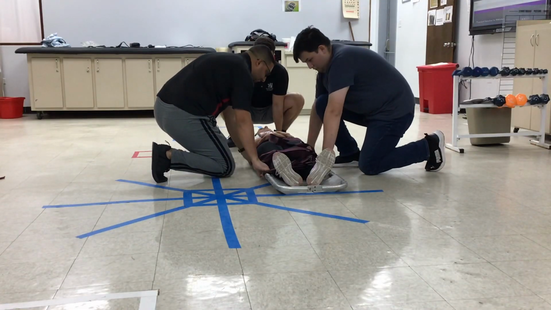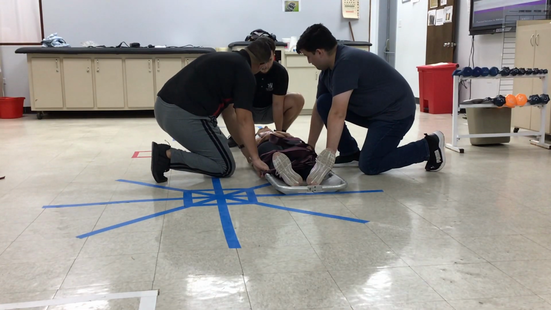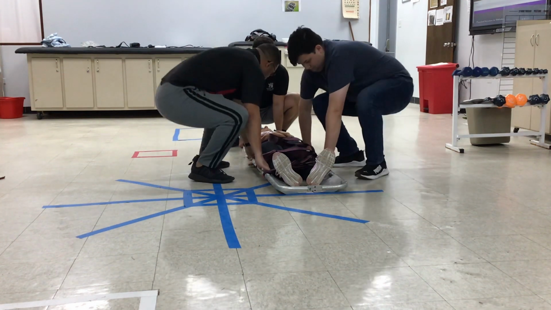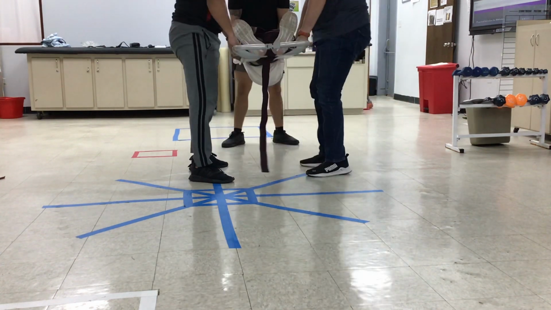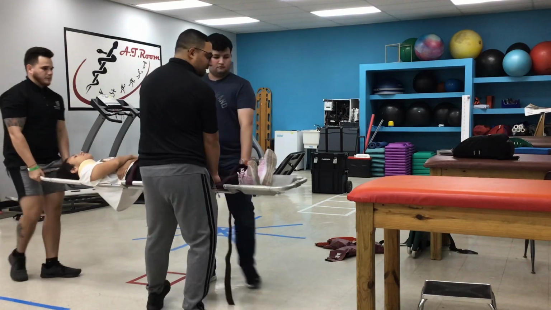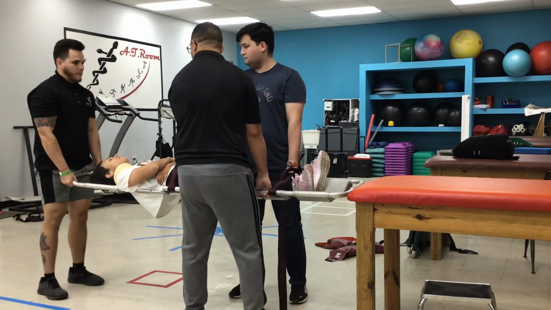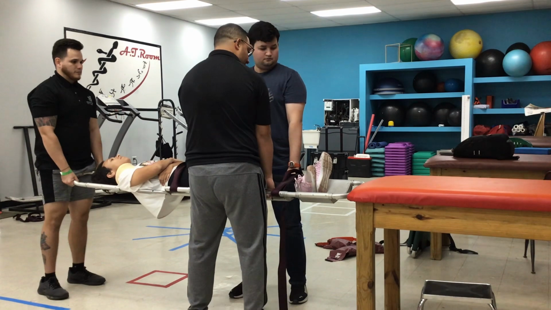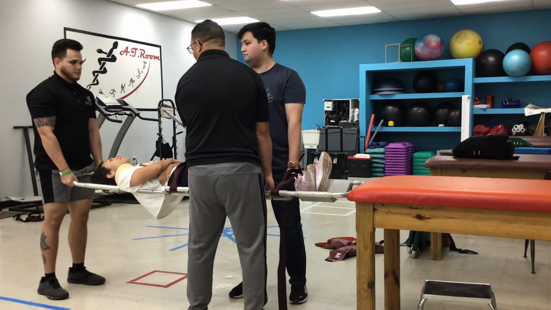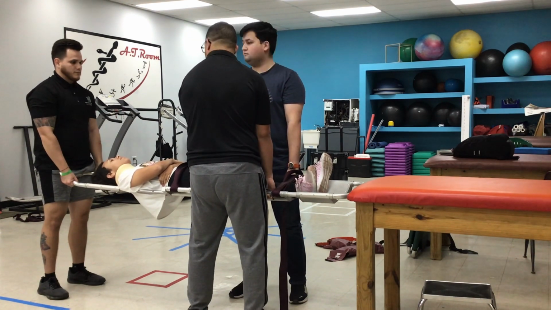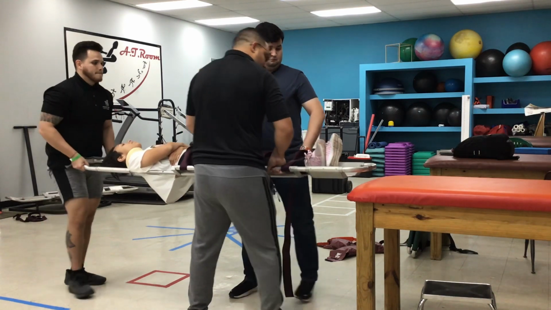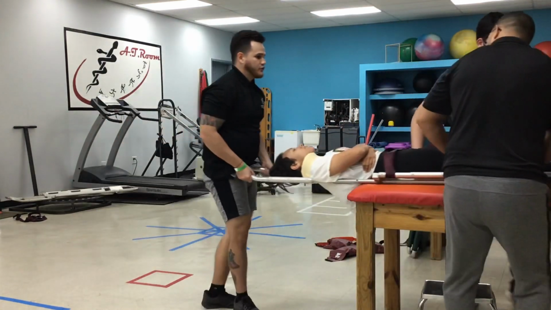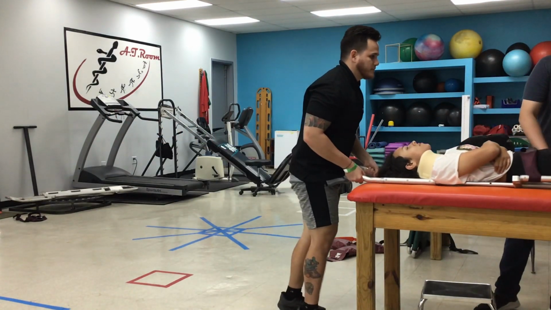We're going to grab the scoop, and then Hernan, at your count of 3, we're going to move, okay? We're going to lift her at your 3. Go. 3, 2, 1, lift. Now, at the count of 3 from Hernan, we're going to lift her and then slide to the table. 3, 2, 1, lift. Push, push, push. Keep going. That's it. Good.